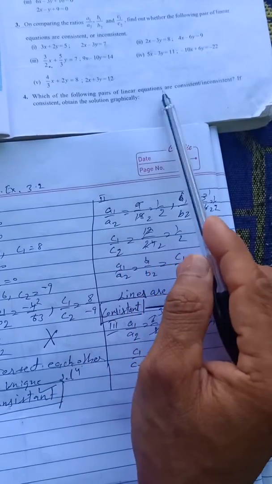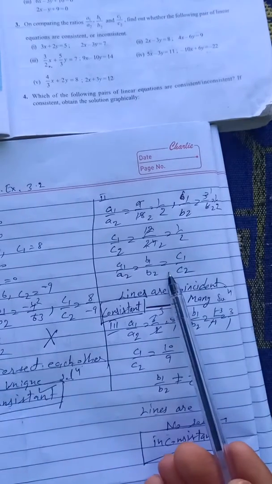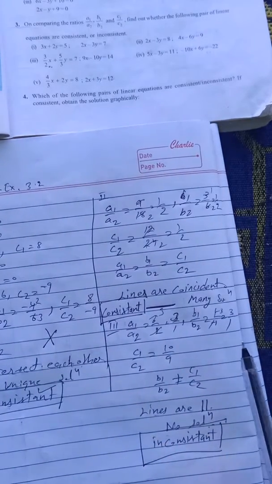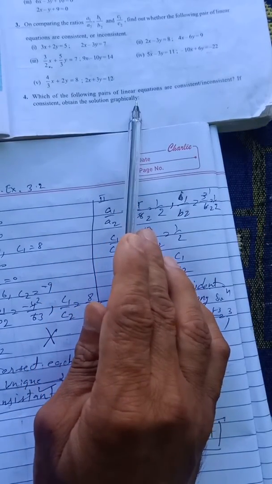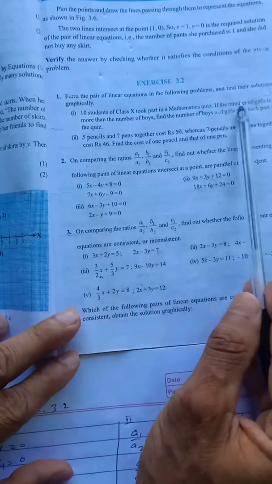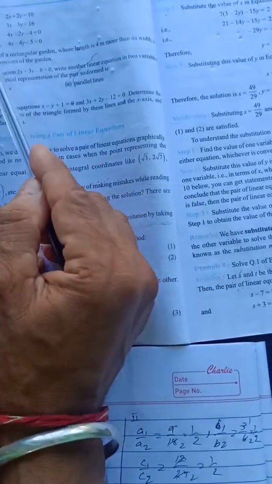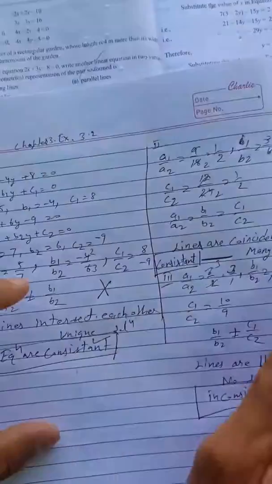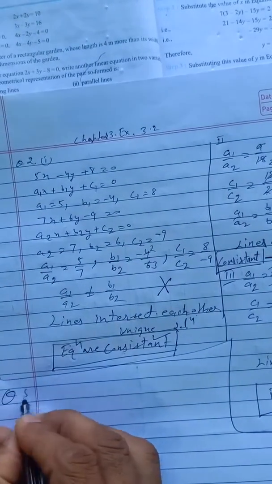Which of the following pair of linear equations are consistent and inconsistent? Again, you can find which of the equations are consistent and inconsistent. If consistent, obtain the solution graphically, like question number 1. In question number 1, we found the solution graphically. In the same way, you can find the solution of these equations graphically. So, we have to move to question number 5.